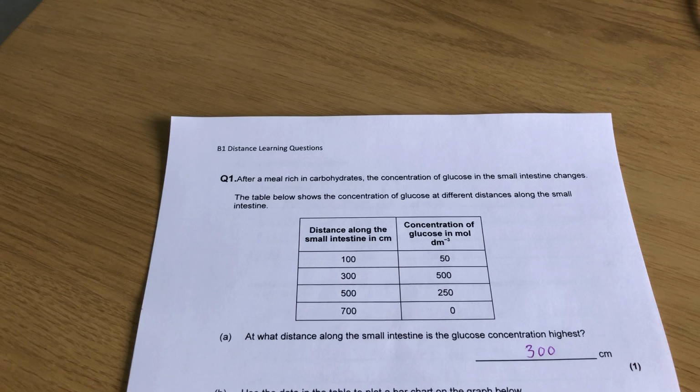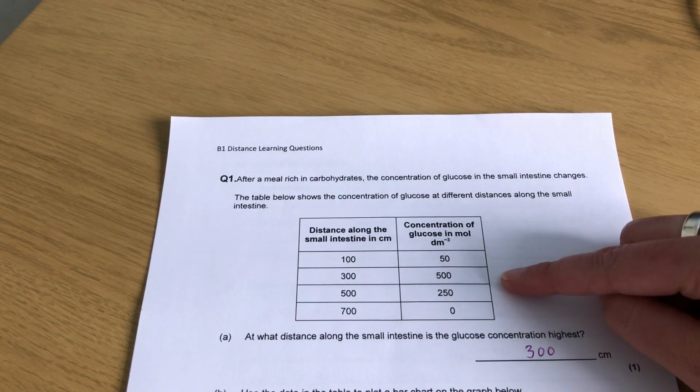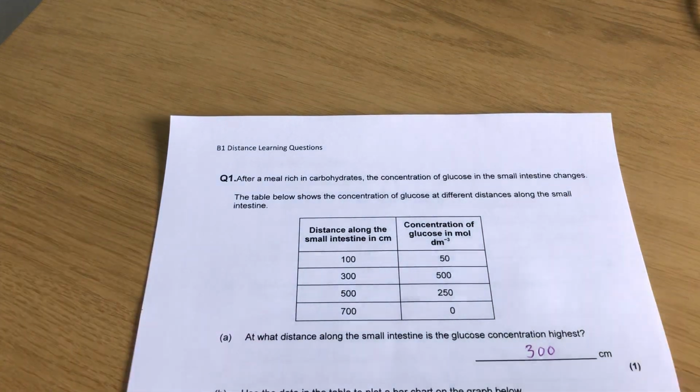I'll be asking for some evidence of these questions in a few weeks' time. So we've got, after a meal rich in carbohydrates, the concentration of glucose in the small intestine changes. The table below shows the concentration of glucose at different distances along the small intestine, in centimetres, and the concentration of glucose in moles per decimetre cubed. The first question says, at what distance along the small intestine is the glucose concentration highest? We've got the highest glucose concentration just here, and that is 300 centimetres along the small intestine.